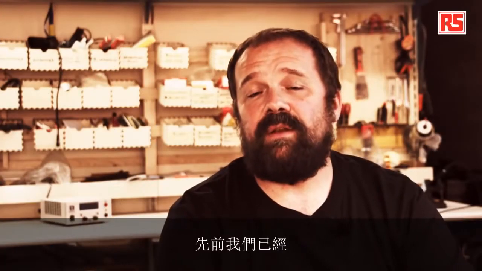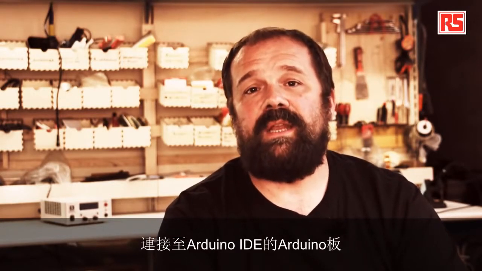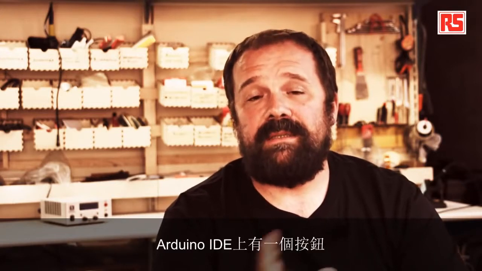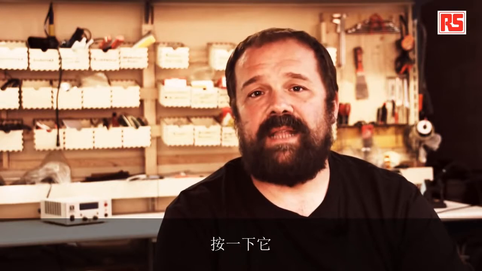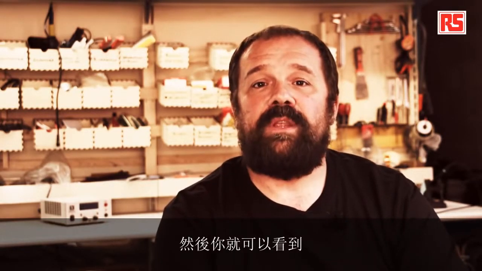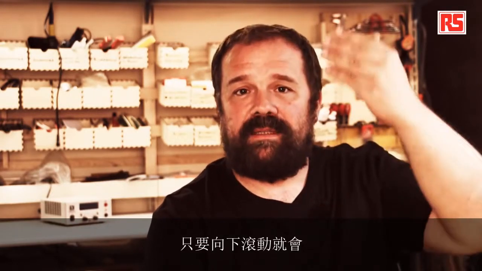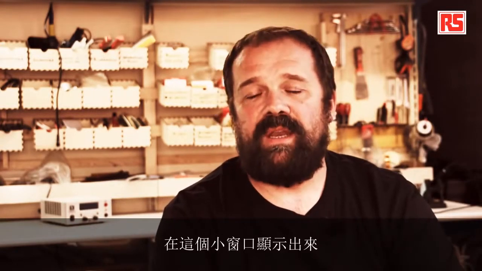We have used serial communication in the past in order to visualize the data that comes from the Arduino board within the Arduino IDE. There is a button on the Arduino IDE called Serial Monitor. If you press that, a small window opens up, and then you can see all the data that comes from the Arduino board scrolling down the small window.